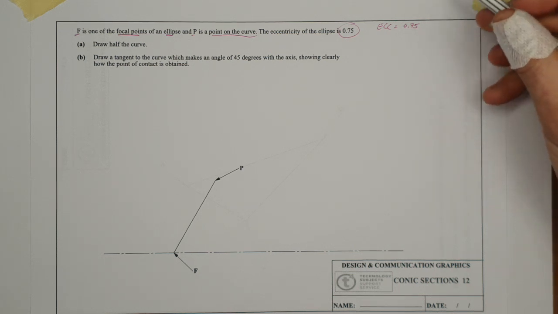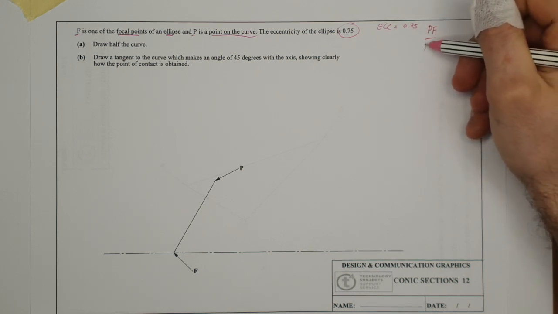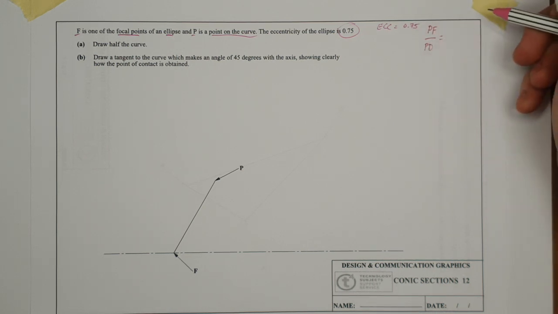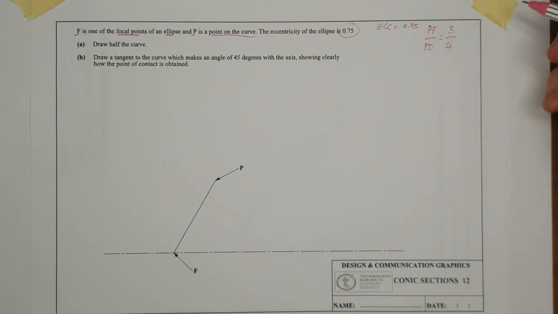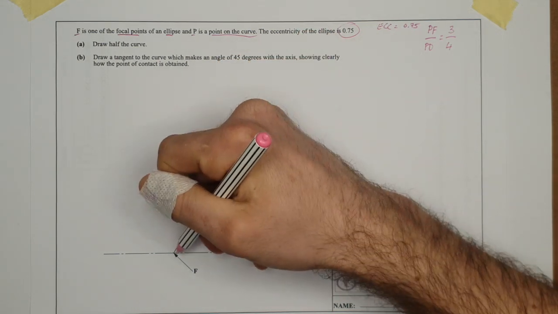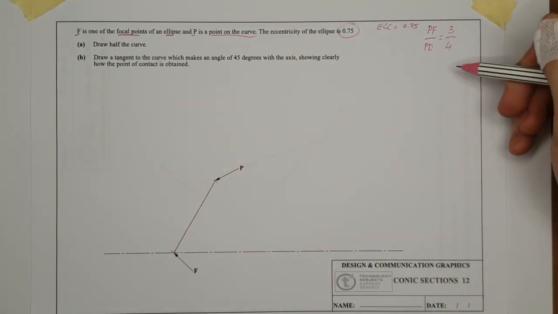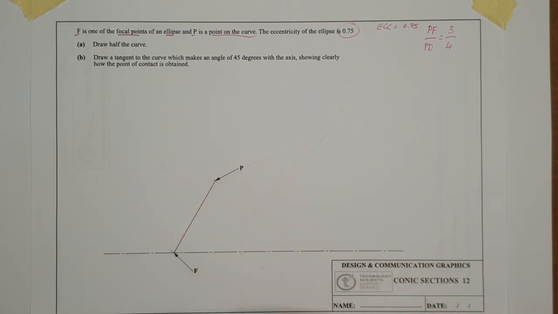So eccentricity of 0.75. Eccentricity is the relation of the distance from the point to the focus over the point to the directrix. And 0.75 can be broken down to a fraction of 3/4. That means the distance from the point to the focus is 3 units, and from that same point to the directrix will be 4 units.